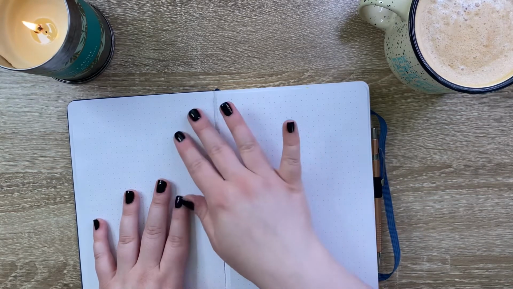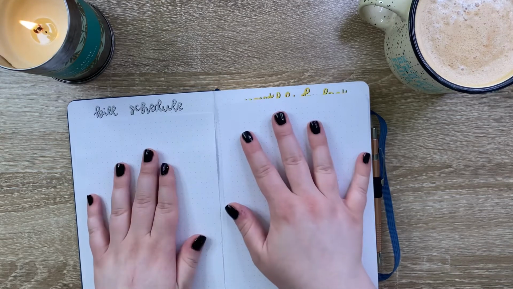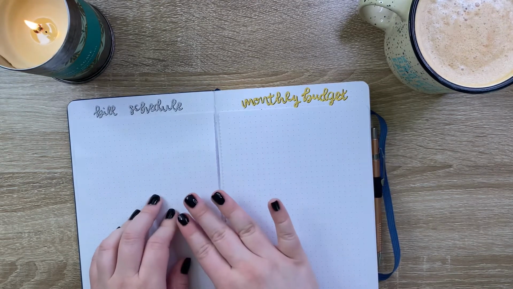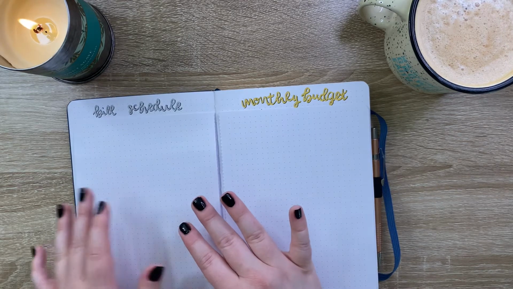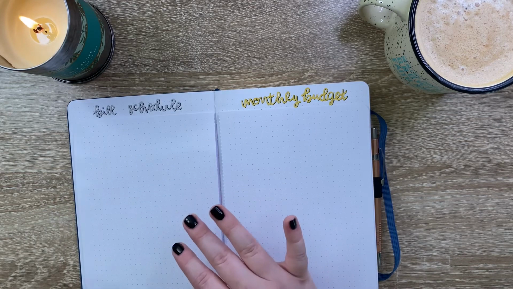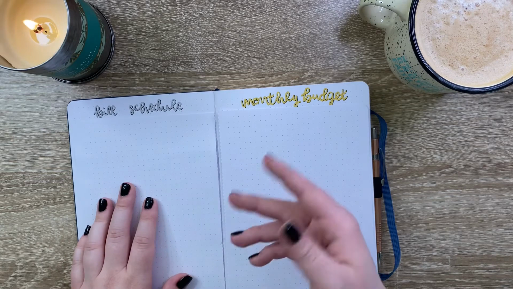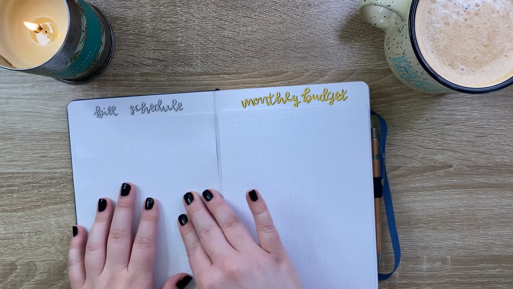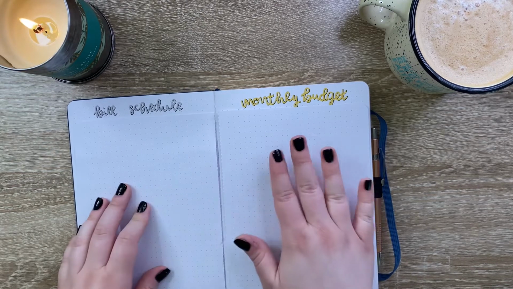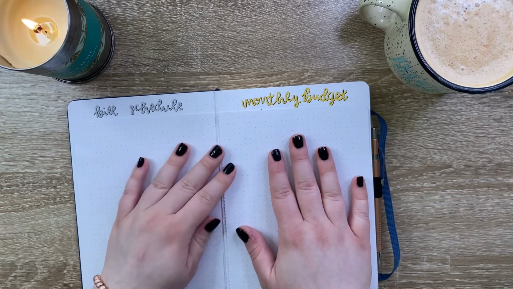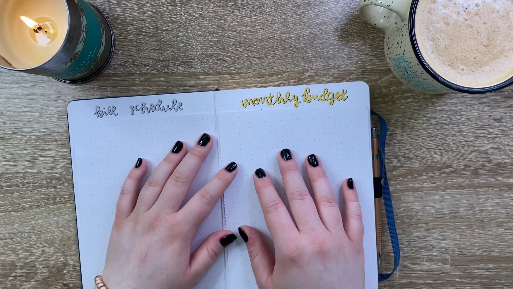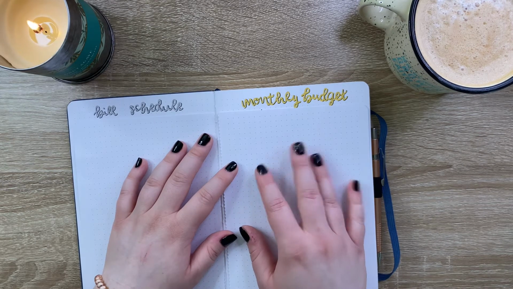For the year, we have a bill schedule as well as a monthly budget. So this is where I start in the year. Bill schedule is going to be more for what I pay on a monthly basis, but specifically for utilities, for rent, if I have any credit card payments, if I have a subscription that I belong to, it all goes in here. On this side, I keep my actual budget. So how much goes to each category in my life. And I do have a few of those that I'm gonna go ahead and share with you today.